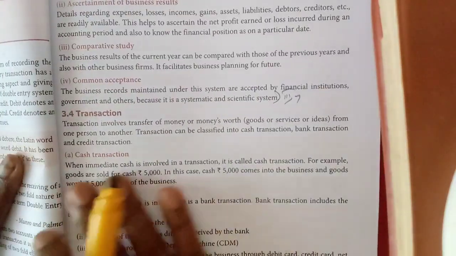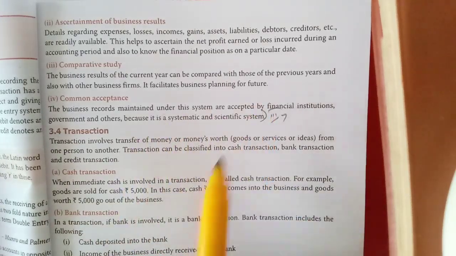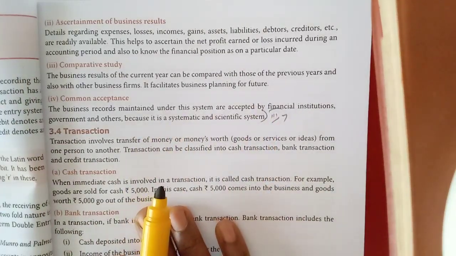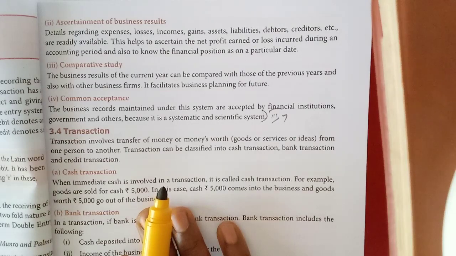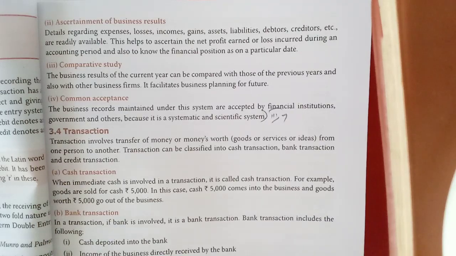Up to here. The transaction I will teach you in tomorrow's class. Okay, students, all these pages will be sent to you. You had better learn them because they are going to conduct a test also. Okay, students. Thank you very much.